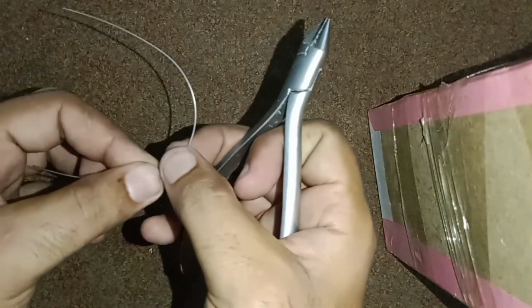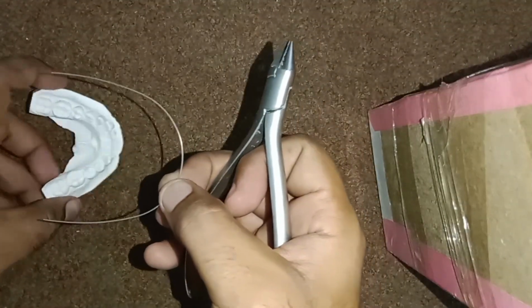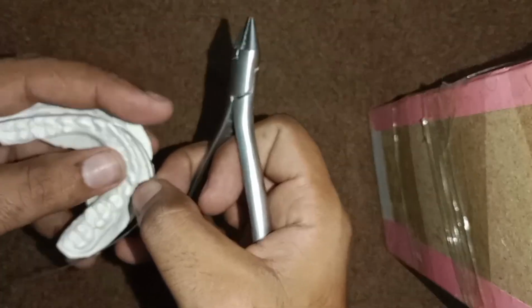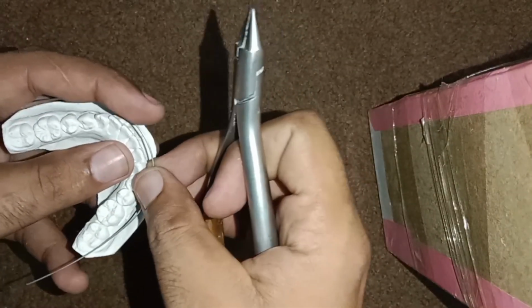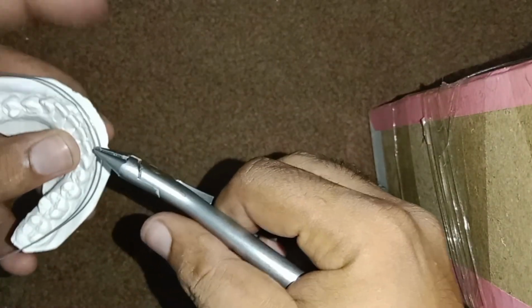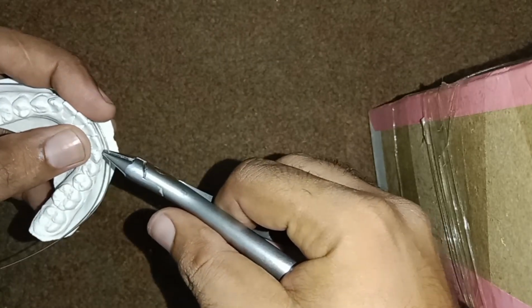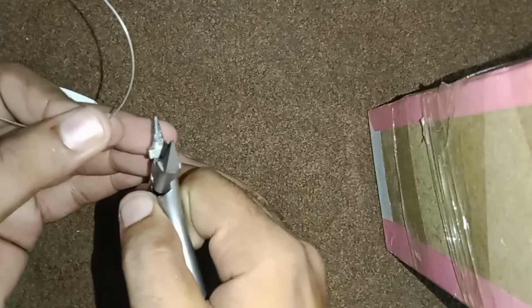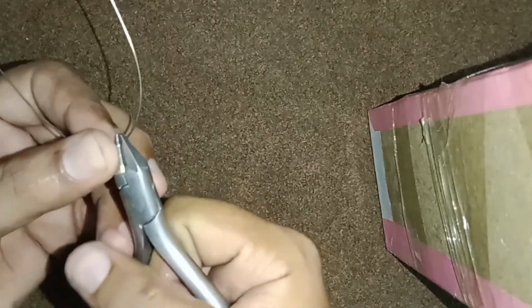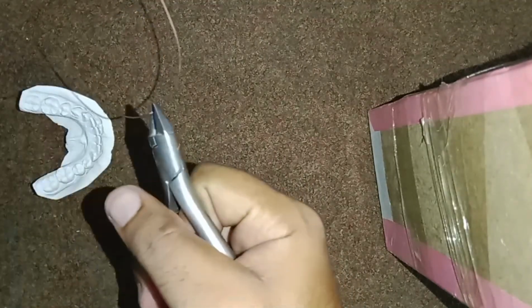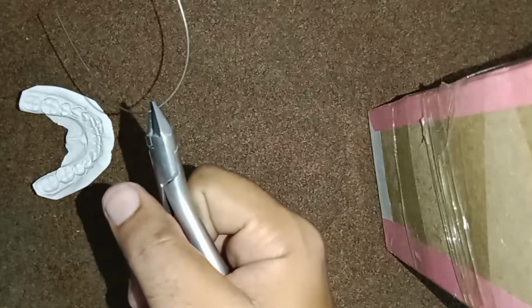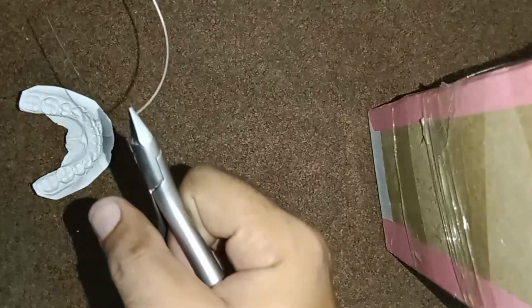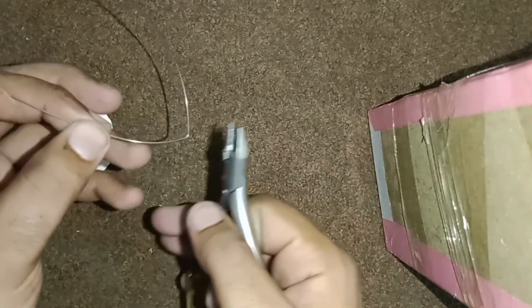Now for making the 3-piece intrusion arch, we will take a 1622 SS wire. We will mark a point on the wire distal to the lateral incisor, giving it a downward 90-degree bend.